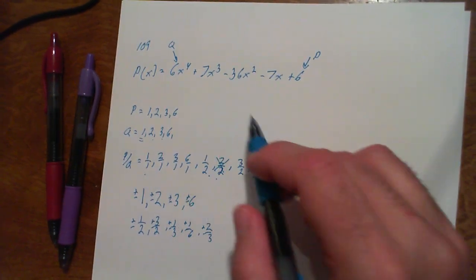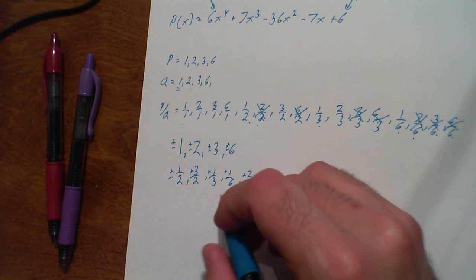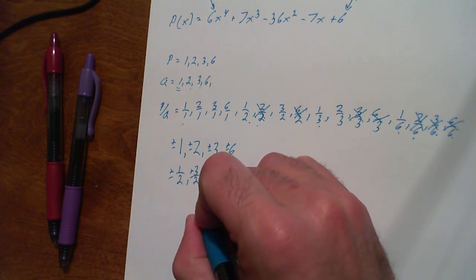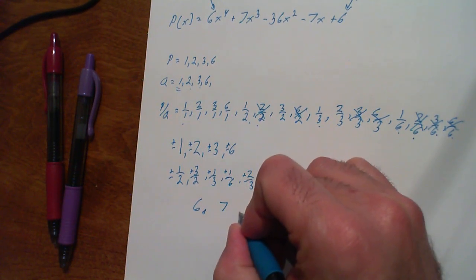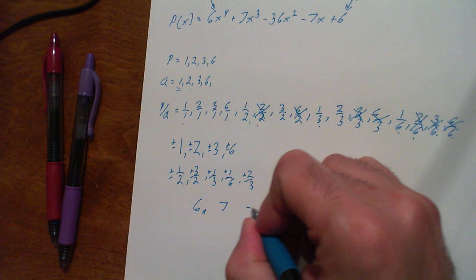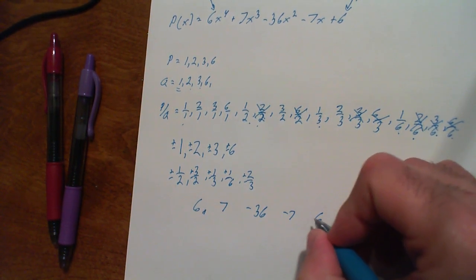Okay, so I am going to start by, well, here's our equation, by using synthetic division. I got, let's see here, 6, 7, negative 36, negative 7, and 6.